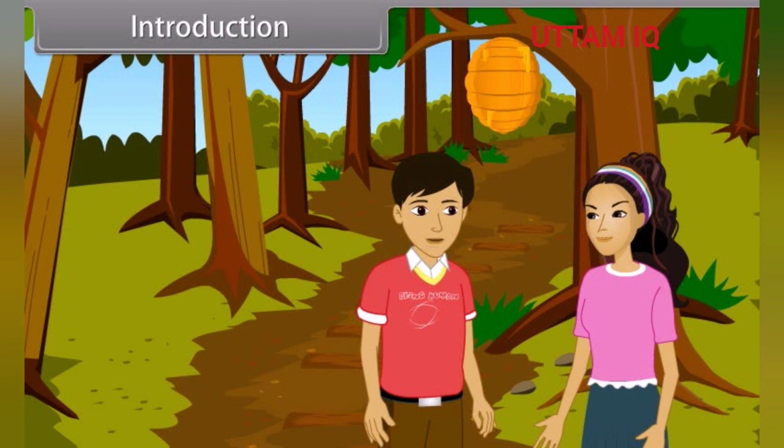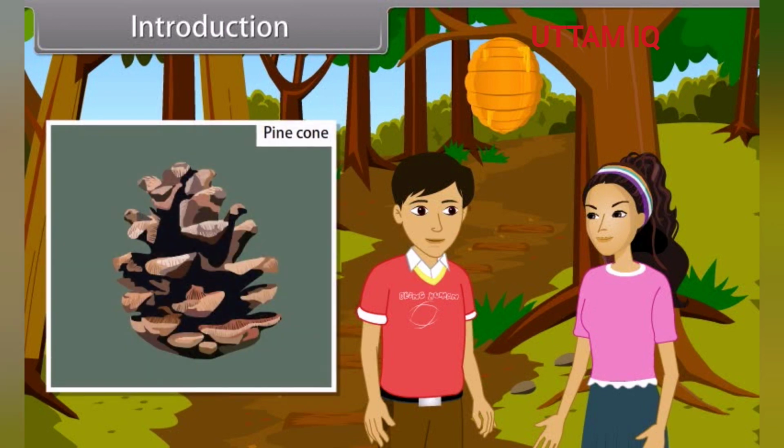In nature we can find so many things with patterns. Things like a pine cone. Wow, I never noticed this pattern before. Our maths teacher taught us about one of these patterns in which succeeding terms are obtained by adding a fixed number to the preceding terms. That sounds interesting. I also want to know about such type of patterns. Okay, I'll tell you more about it.